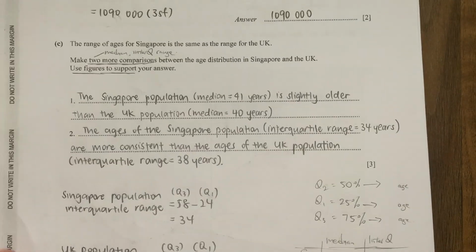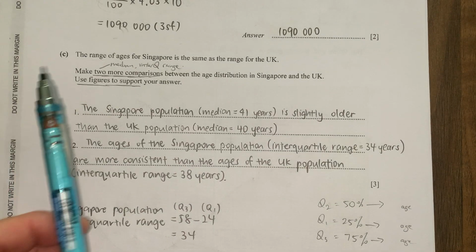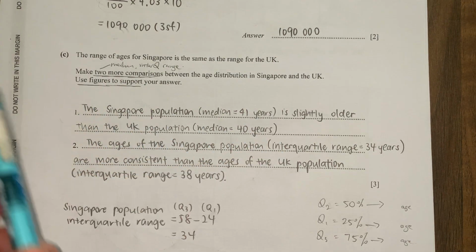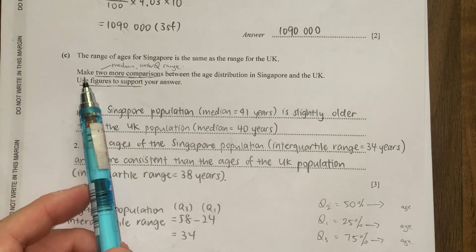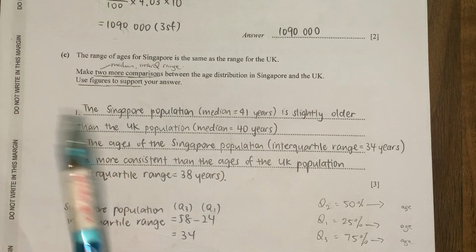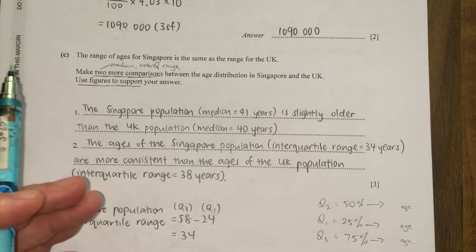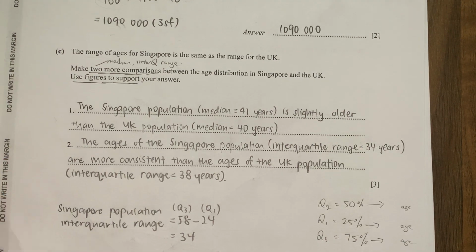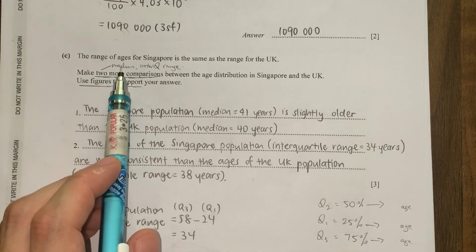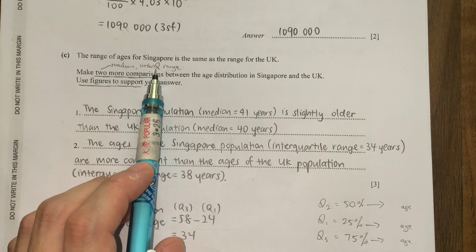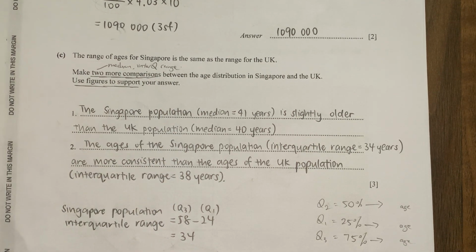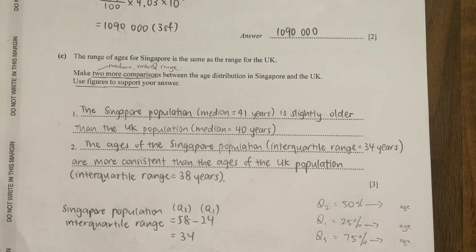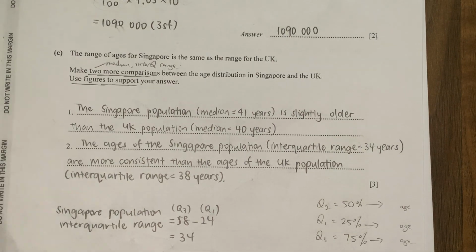Okay. Next one, they tell us the age range is the same. I don't know what that's for actually. And then they tell you to make two more comparisons. Now, in any standard deviation or cumulative kind of question, when they ask you to compare, it's always going to be median and interquartile range. If the question is a mean and standard deviation, then you use mean and standard deviation. There's no standard one. You always compare these two things.